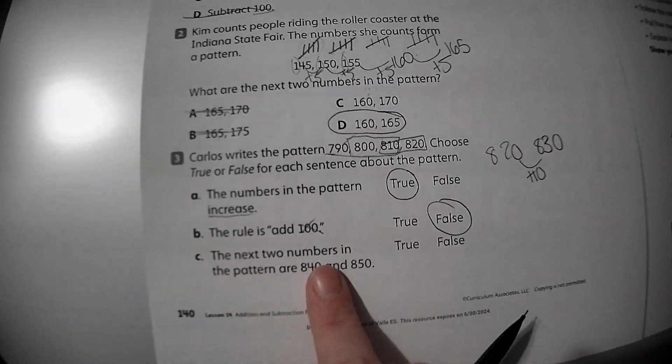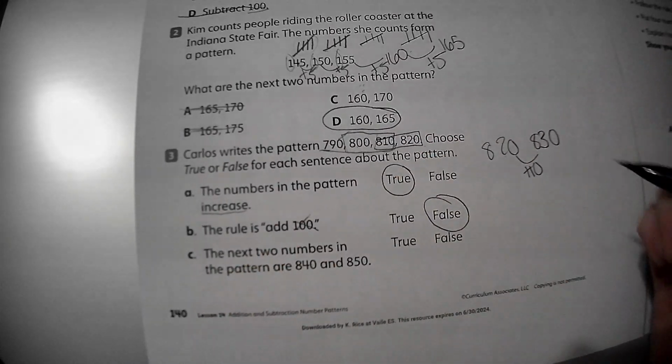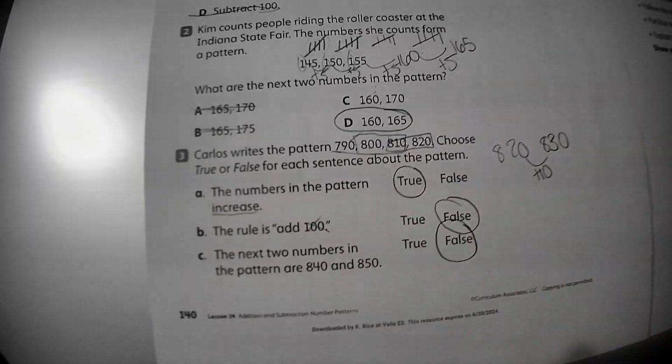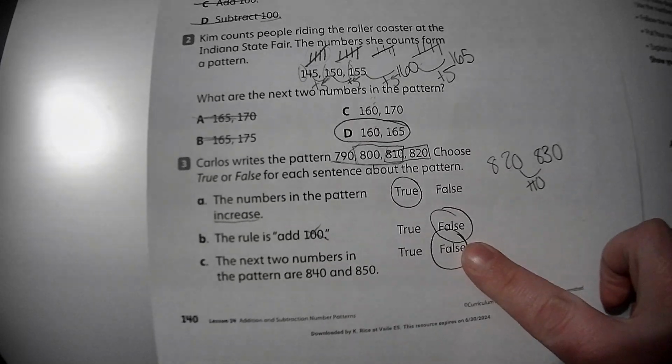What did this C say was next? It said 840 was next. So we already know that that is not right. So A is true, B is false, C is false.